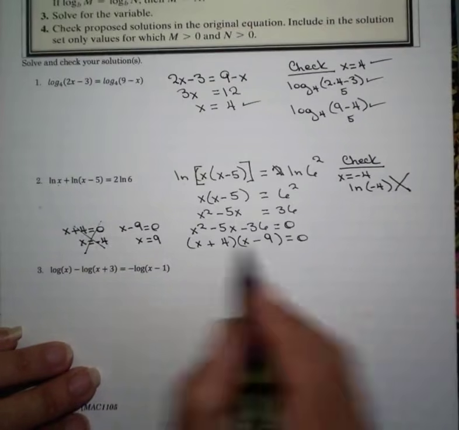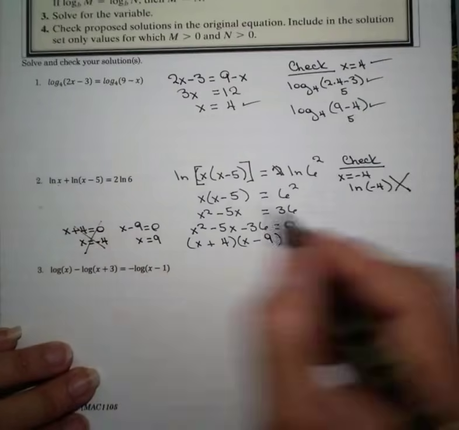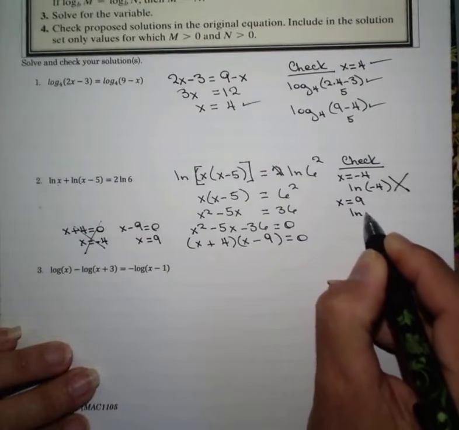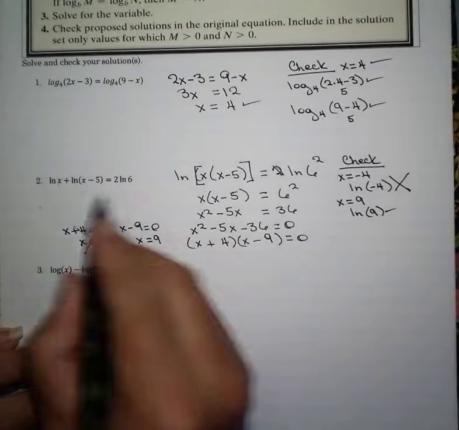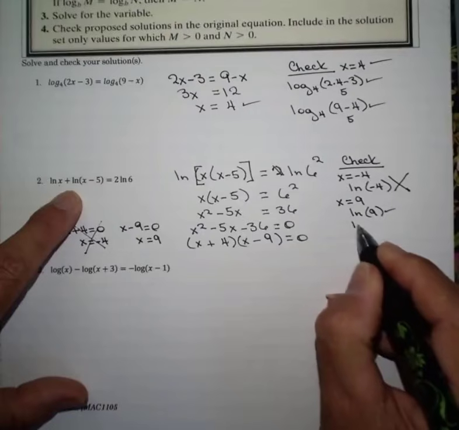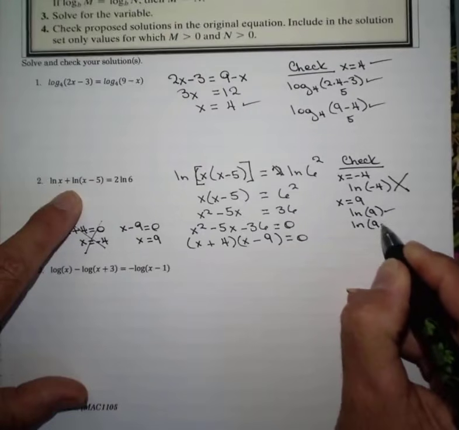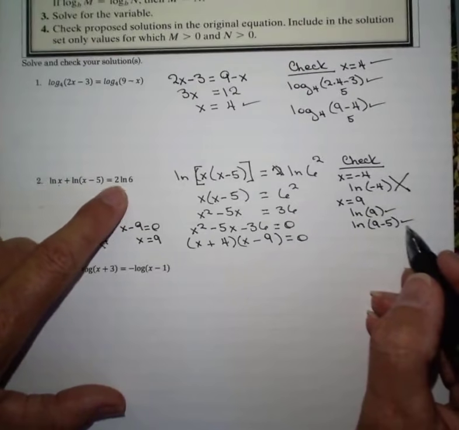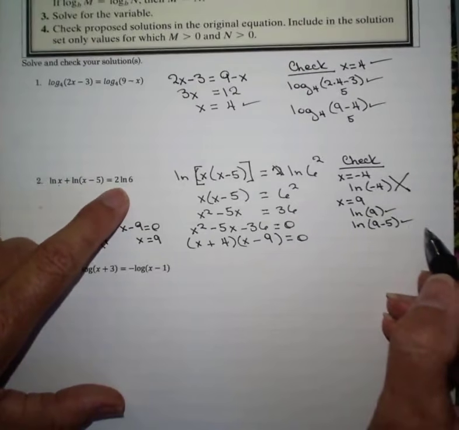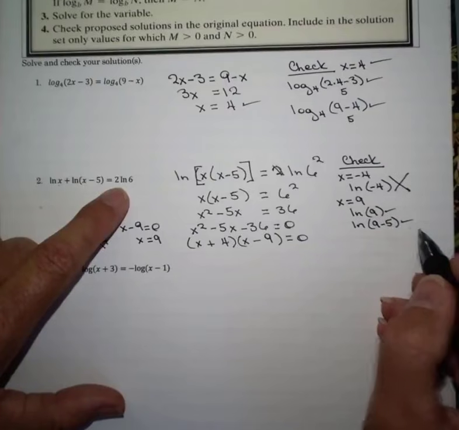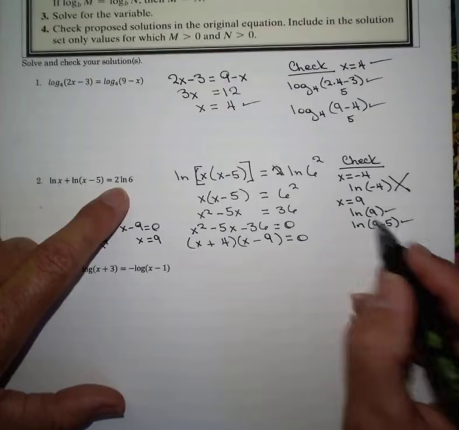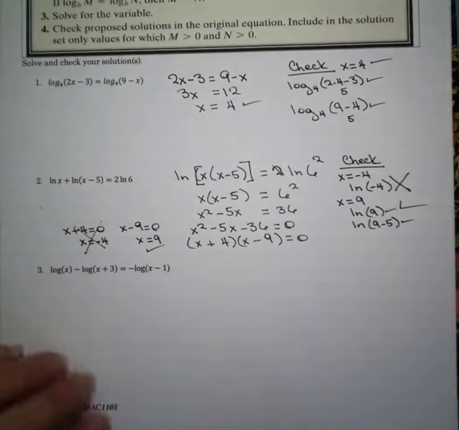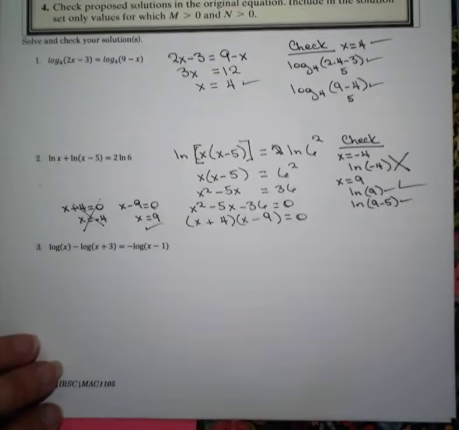Let's try 9, okay? I have 9 here. Natural log of 9, I'll go ahead and write it down. Natural log of 9 is okay. What about this one right here? This is the natural log of 9 minus 5. Well, that's not going to be a negative, so I'm okay with that. And this is 2 times the natural log of 6. There's no variable in there, nowhere to put my x, because there's no x on that side. So all I had to do was check these two. But that means x minus 9 checked, and it is my solution. X is equal to 9, rather.